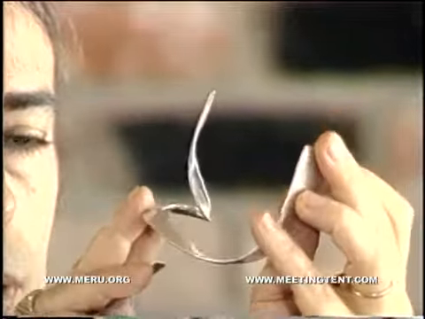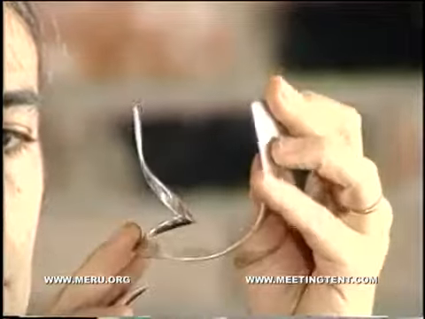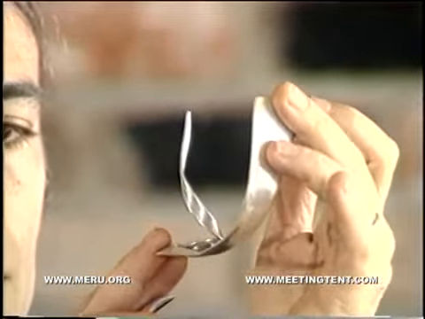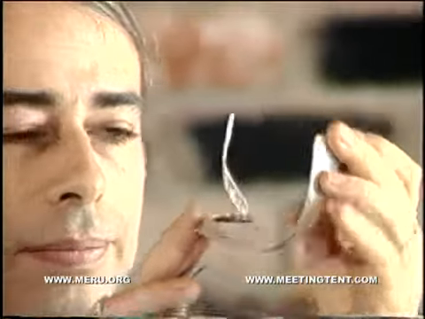Let's see if we can do that. I have a problem tipping it. Something like that gives you an ayin shape. Most people who know the ayin will see it there. There it is. Very good ayin.